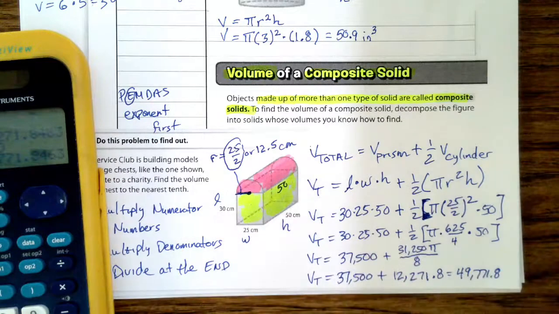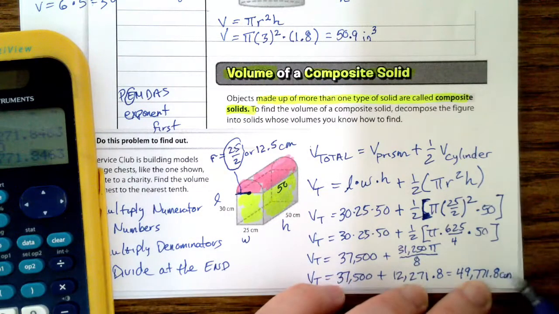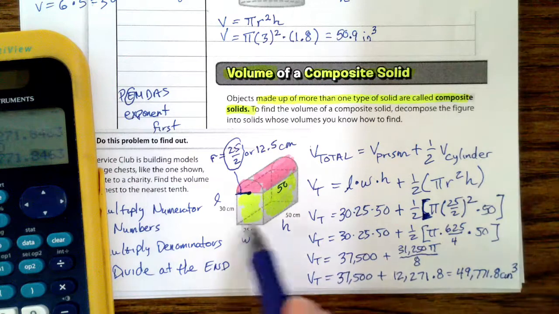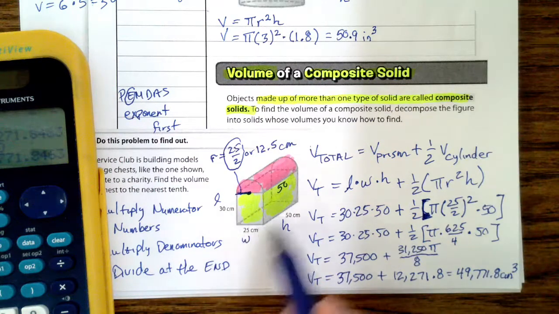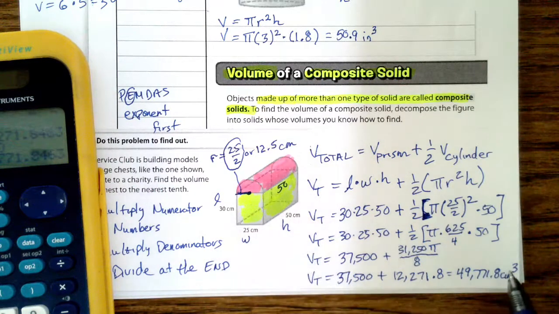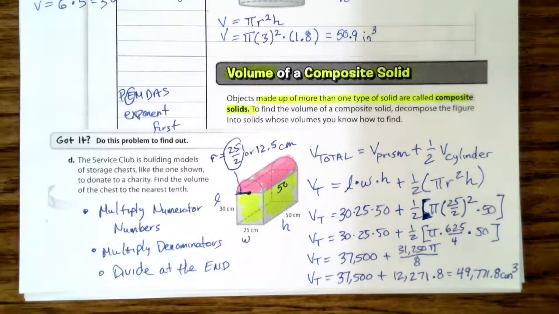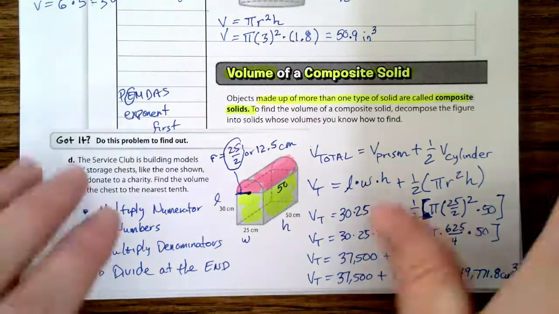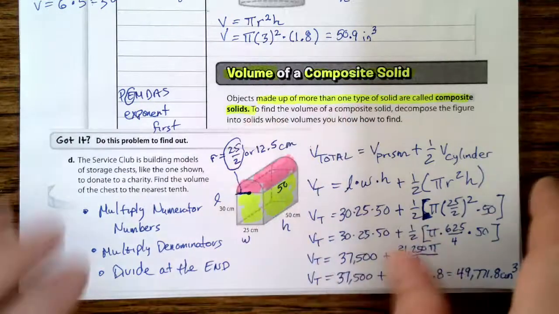And what is the units? Here, there's centimeters, and there's 3 dimensions to this. 1 dimension, 2 dimensions, 3 dimensions, so that's why it's cubed. It's a volume. So that's volume of a composite solid. Okay.